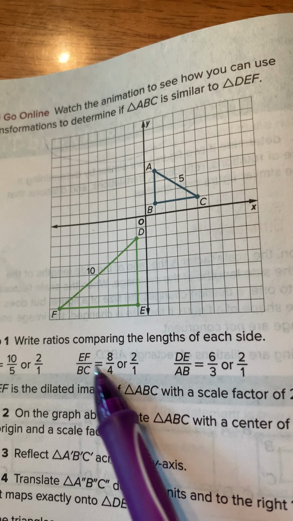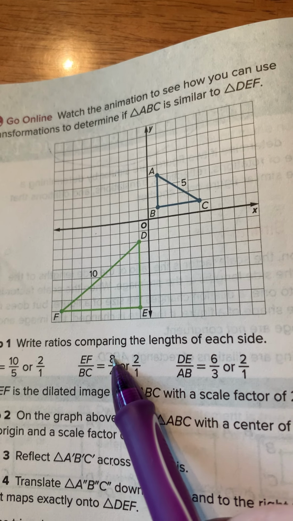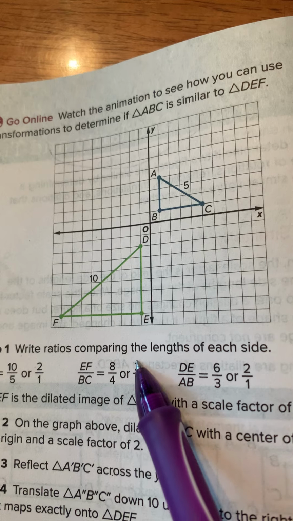So here's those I just talked about. One of them, B and C, is 4. E and F is 8. That can be reduced down to 2/1.